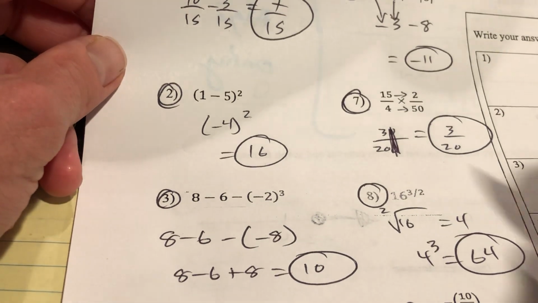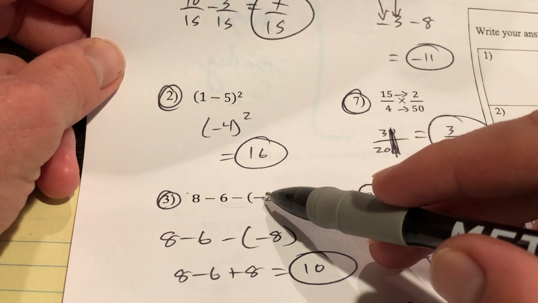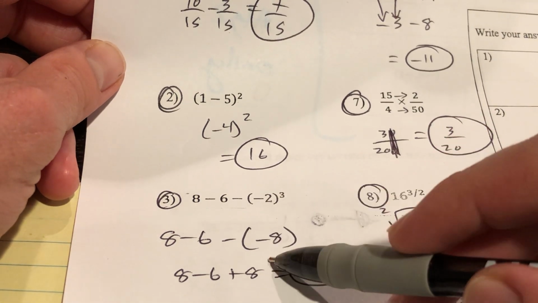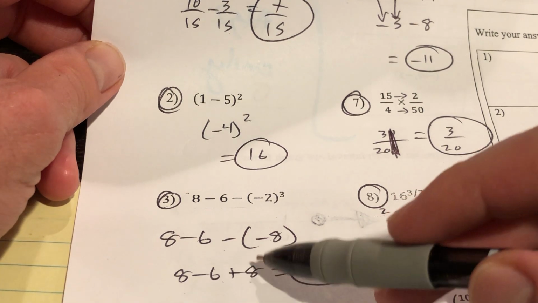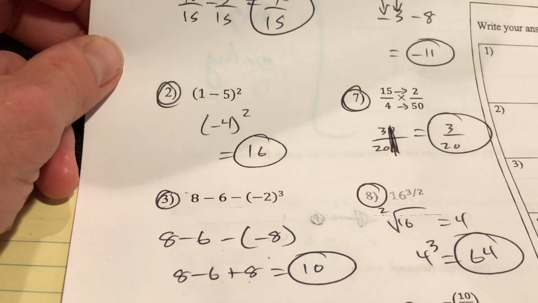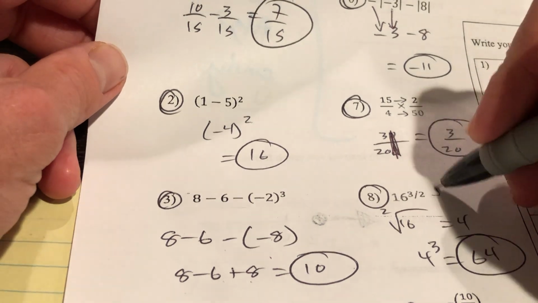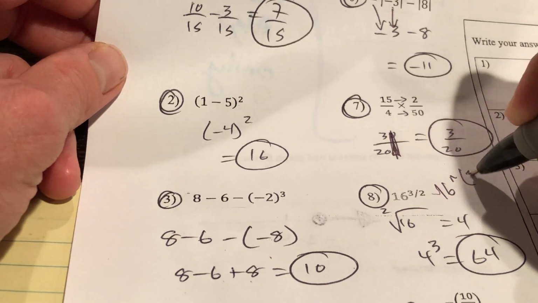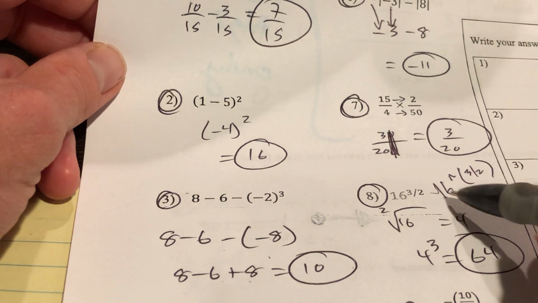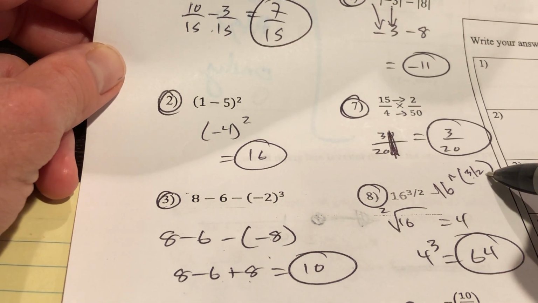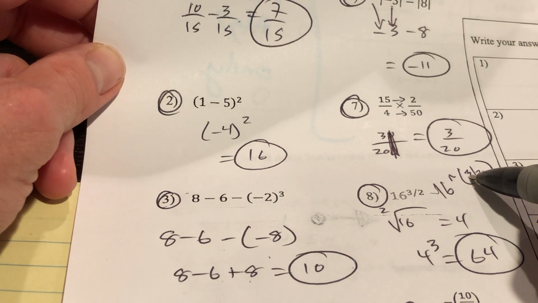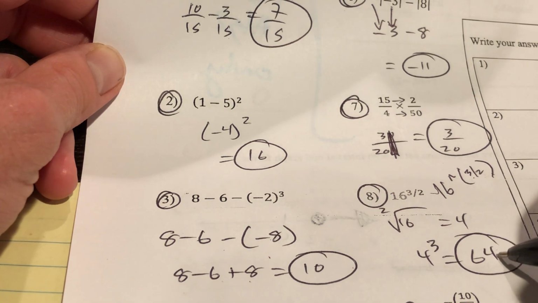Order of operations says exponents first. When I raise -2 to the 3rd power, I get -8. To subtract a negative is to add 8. Minus 6 plus 8 is 10. Here, again, you can use your calculator and do 16 to the 3 over 2. That's fine. You could do 16 to the 3rd power and then take the square root of that. I think 16 to the 3rd is 4,096. Take the square root of that, you get 64.